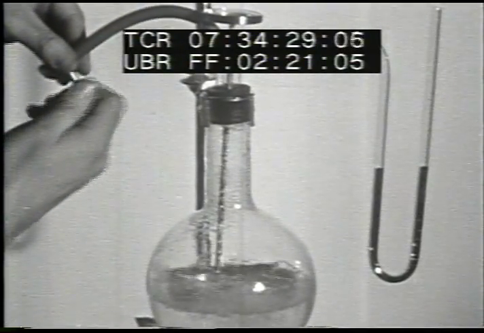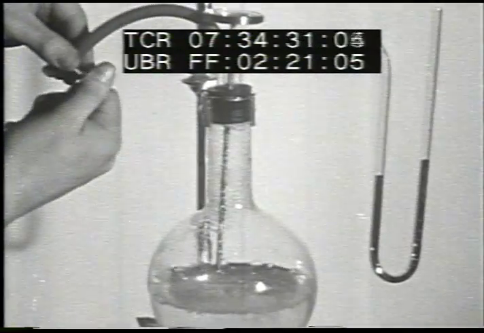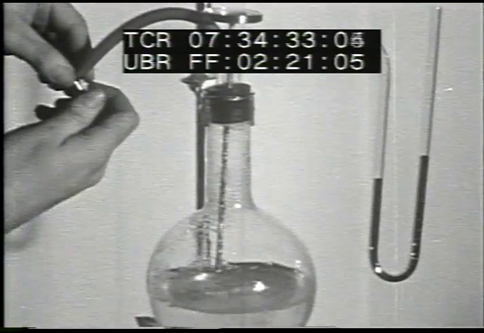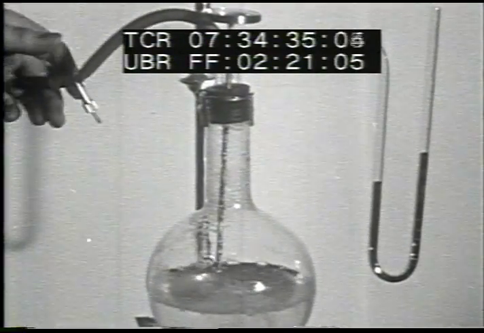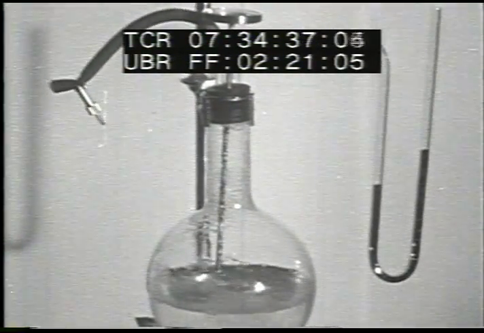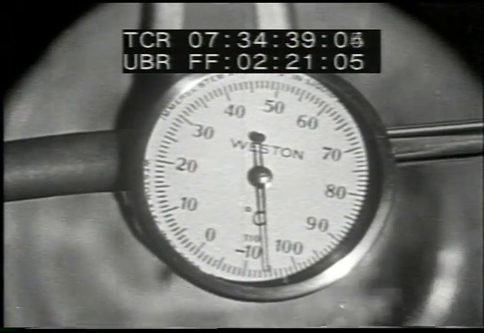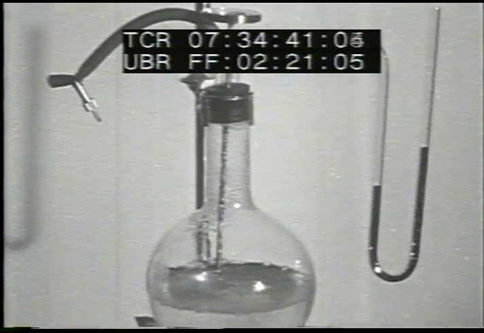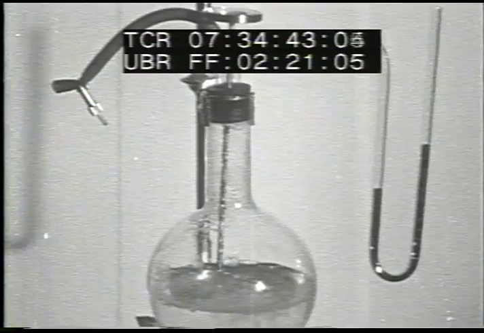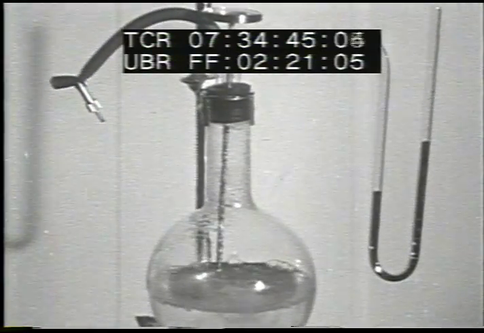Now let us partly close the steam outlet. The confined steam builds up a pressure within the flask, as shown by the U-tube. The boiling point increases as the pressure becomes greater. It is apparent that an increase in pressure causes an increase in the boiling point.